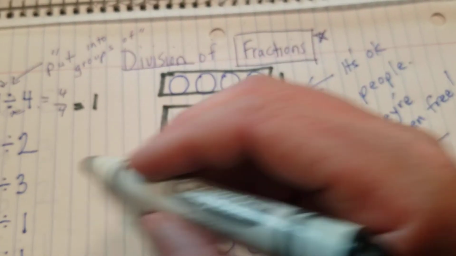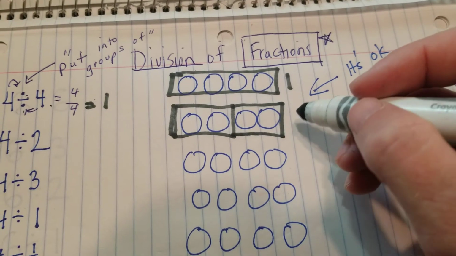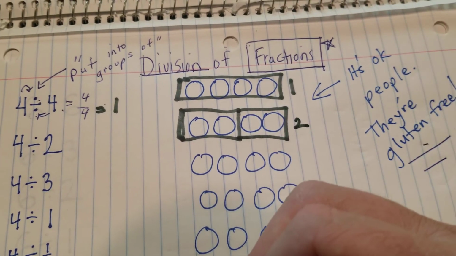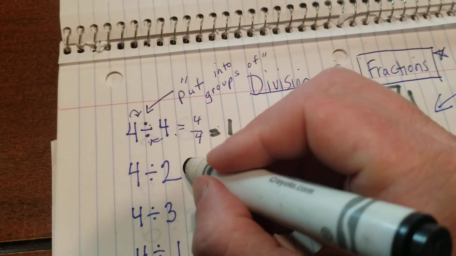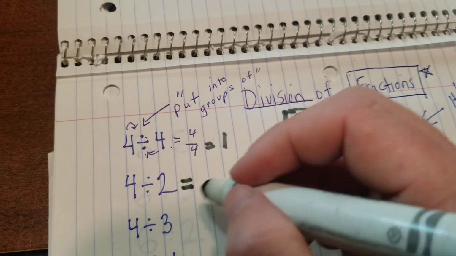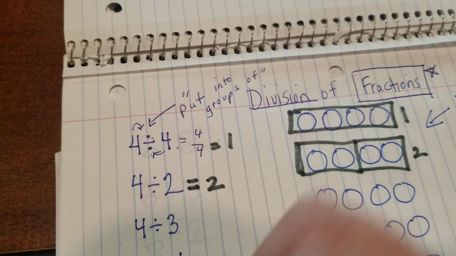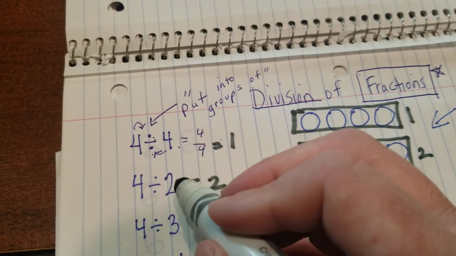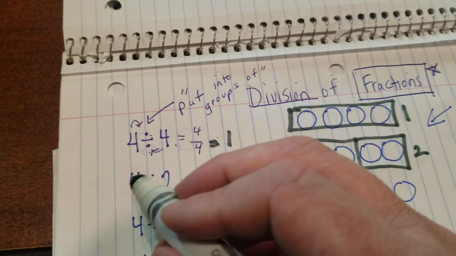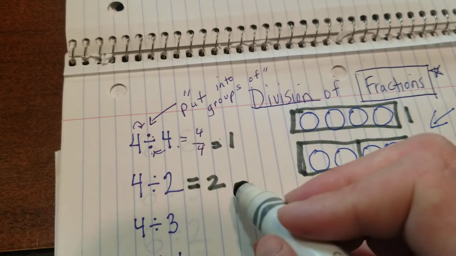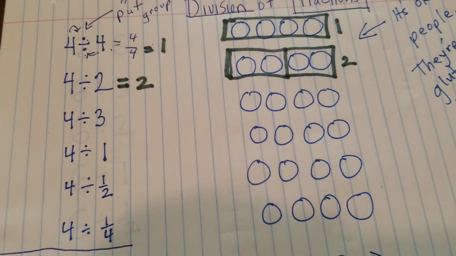So if I take 4 and I put them into groups of 2, how many packages did I make? My answer is 2. And of course, you knew that because you survived 3rd grade. And in 3rd grade, you learned that 4 divided by 2 was 2, okay? If you were thinking about it as a 4th grader, you probably put the 4 on top and the 2 on the bottom, and you thought 4 divided by 2 or 4 over 2 is an improper fraction. Either way, it still works out.